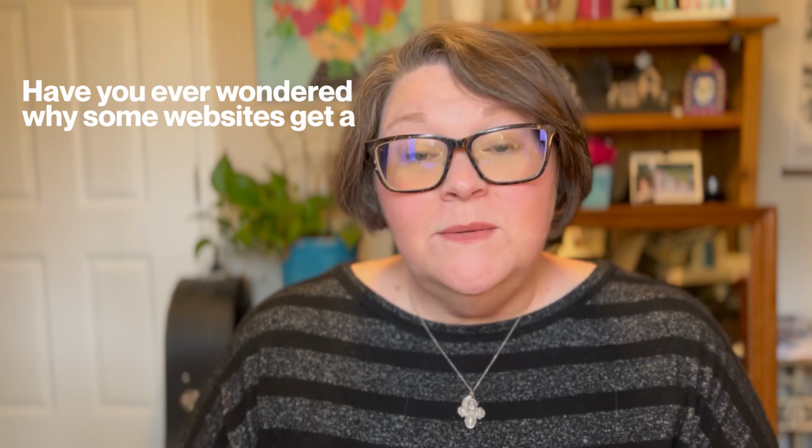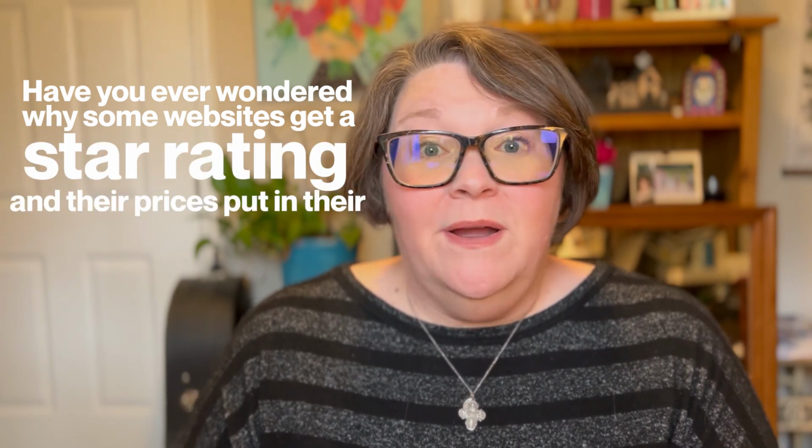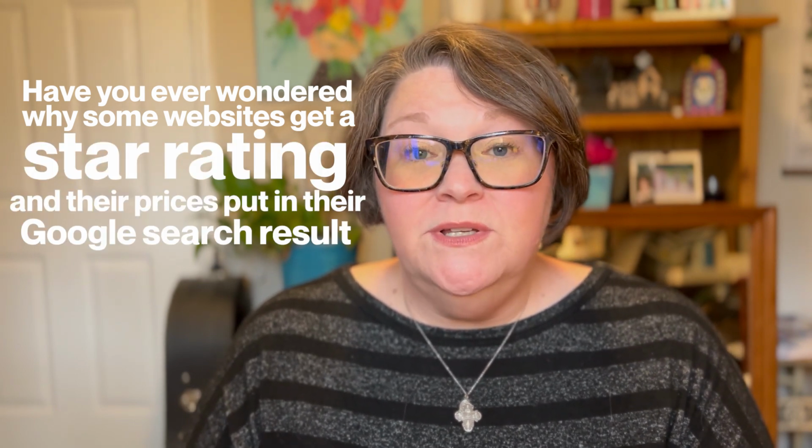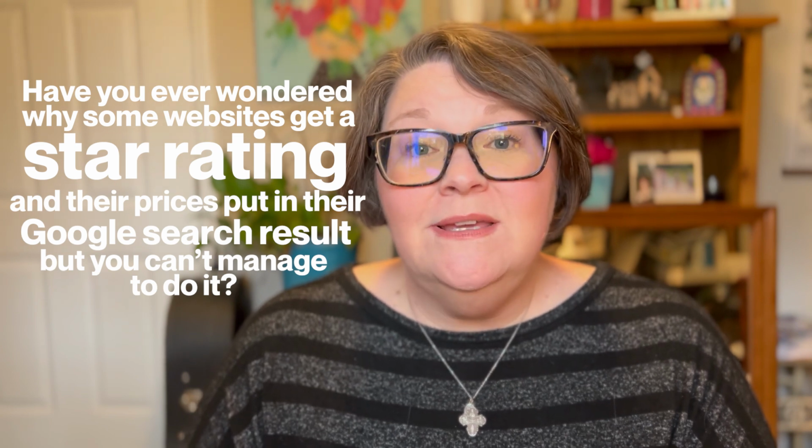Have you ever wondered why some websites get a star rating and their prices put in their Google search results, but you can't manage to do it? Well, it's all thanks to something called structured data and schema markup.